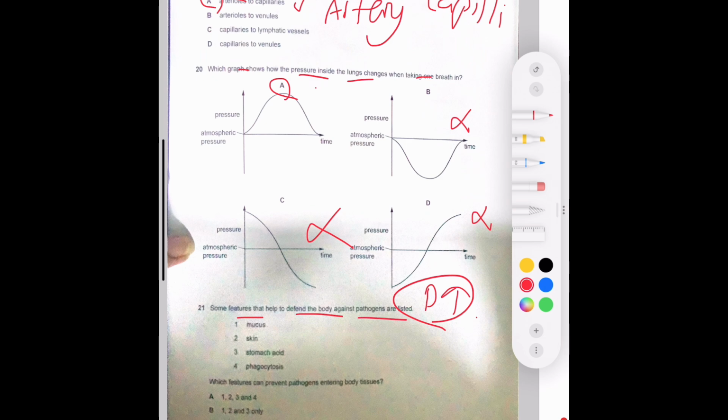Okay, question 21. Some of the features that help to defend the body against pathogens are listed. Which features prevent pathogens from entering body tissues? Well, for this question, we have mucus, skin, phagocytes. The mucus in skin and the stomach acid help to prevent the body against pathogens. So 1, 2, and 3 would be correct. Let's see the options here. So B is the correct answer.